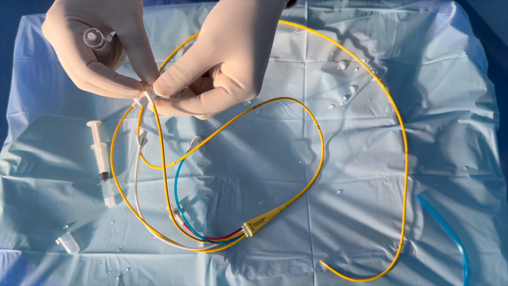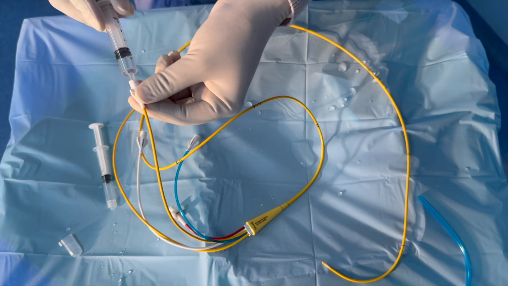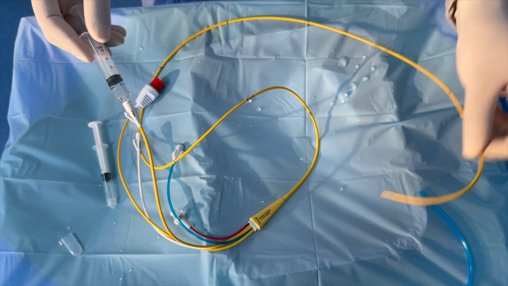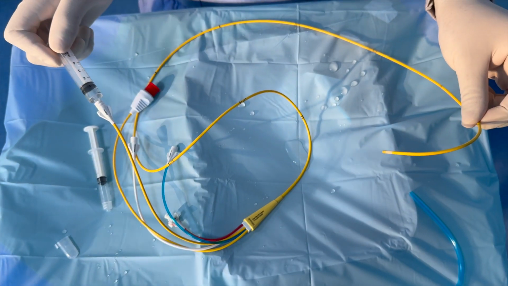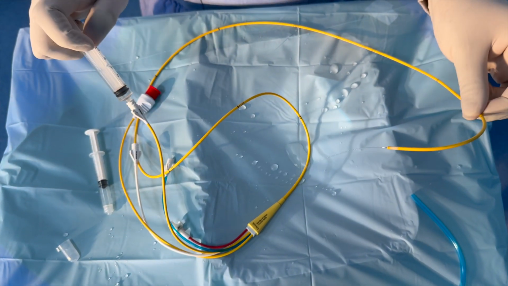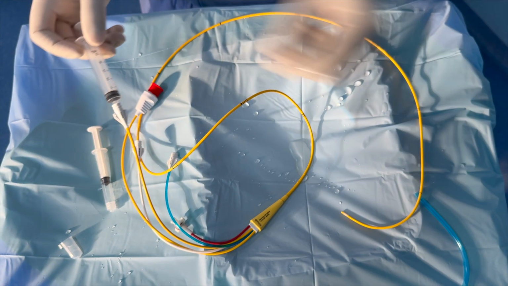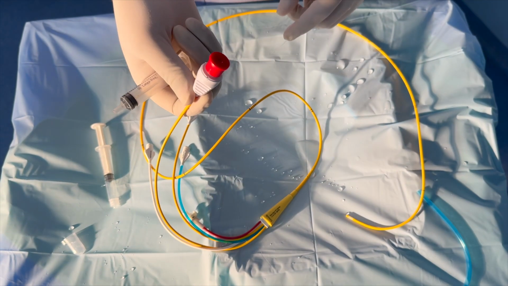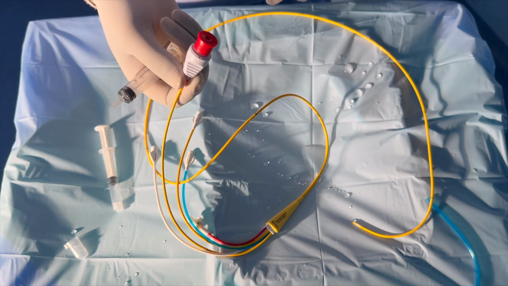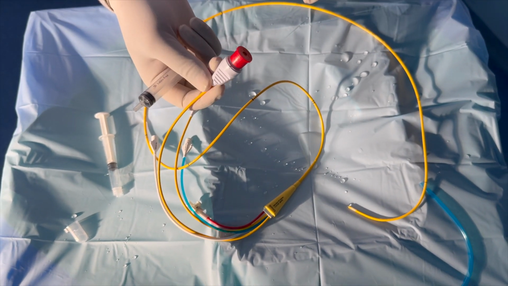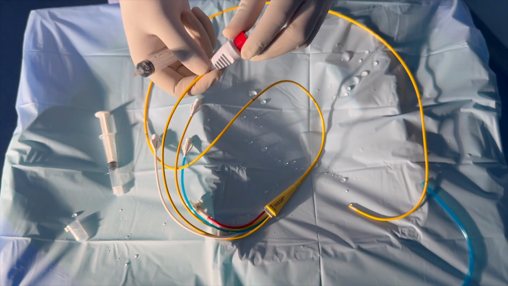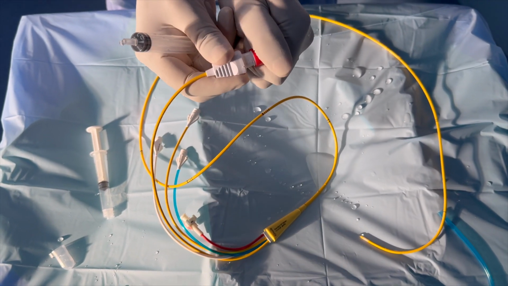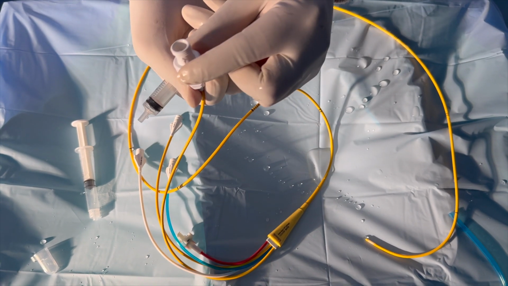And the next port is a yellow color port. Its opening is at the tip of the catheter, and it is used for PA pressure measurement. And last, here you can see the red color capped port. This is for the thermistor, and it has a few pins inside the cap. So here you can see.